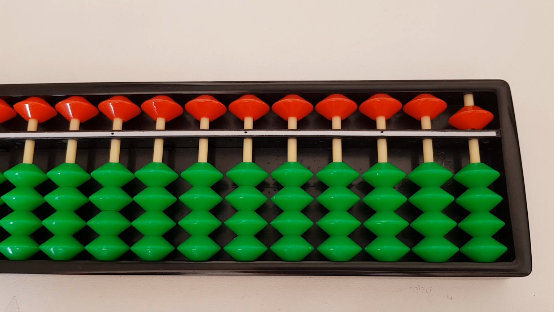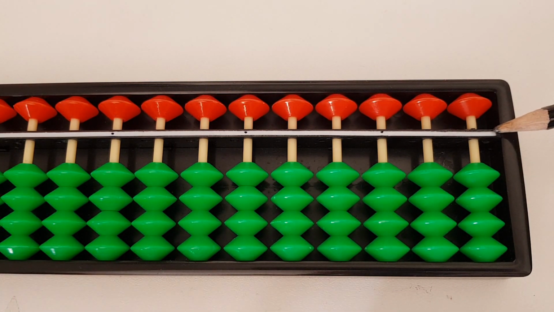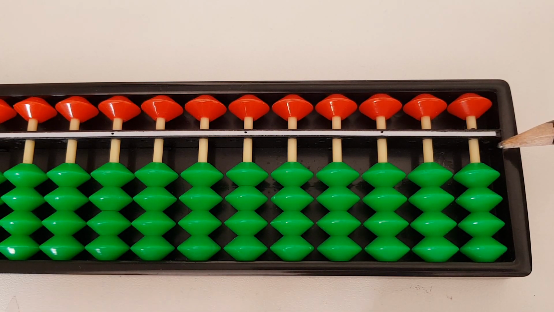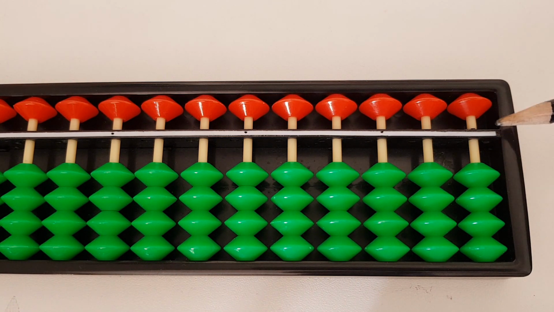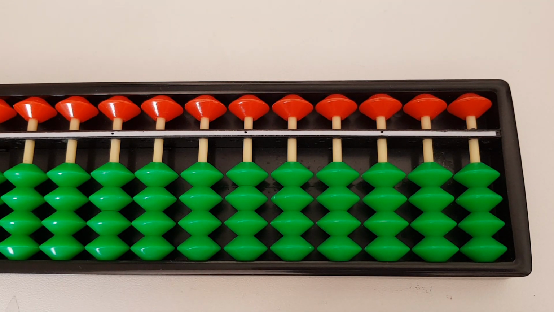Before that, I would like to tell you about the representation of 0. Technically speaking, if numbers are represented by beads which are beside the white line, then 0 would be none of the beads being beside the white line. So that's a 0, 0, 0, 0 on all lanes because none of the beads are beside the white line. Next, I'm going to go over numbers from 6 to 10.